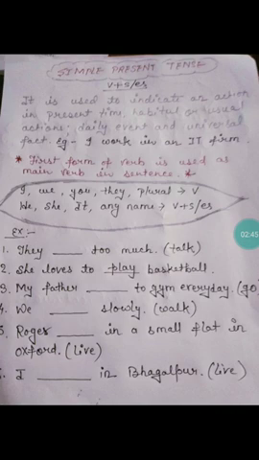Earth rotates round the sun means it's not that today the earth is rotating around the sun and tomorrow the sun will start rotating around the earth, and the day after tomorrow the moon will start rotating around them, right? It's not possible. Day by day it can't change. It's a universal fact that the earth rotates around the sun. So universal facts come under simple present tense.